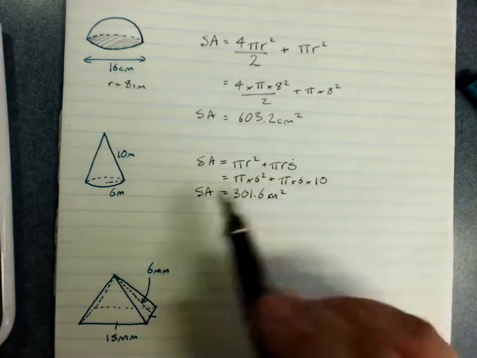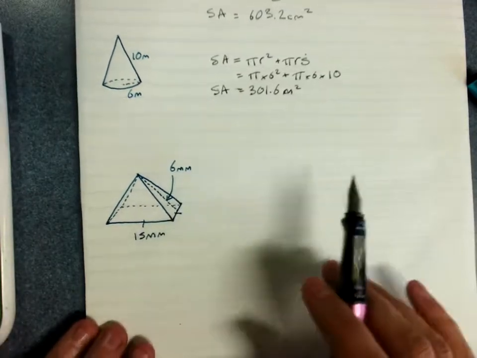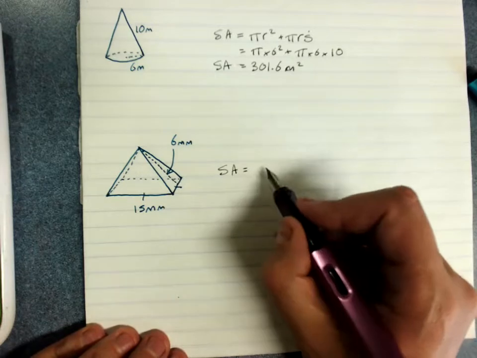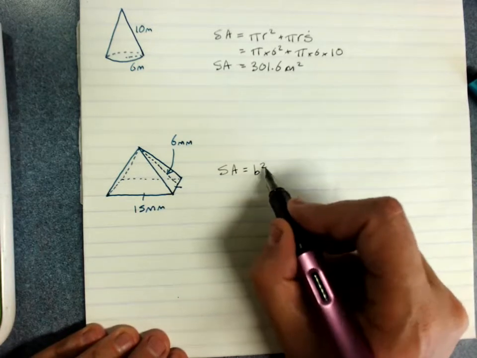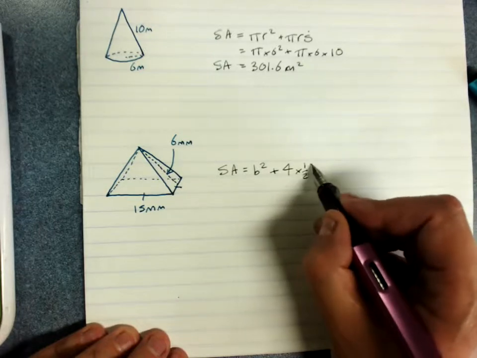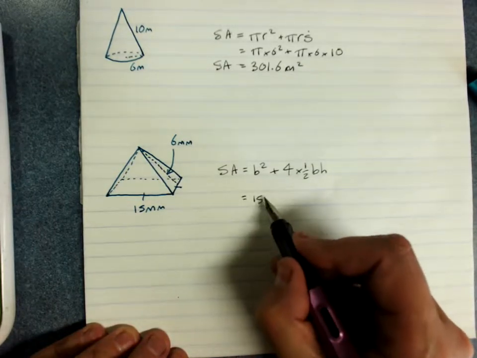So that's a hemisphere, a cone, and a square-based pyramid. So you remember our surface area is the base squared to get the square bottom, plus 4 times a half base times height. That's 15 squared.